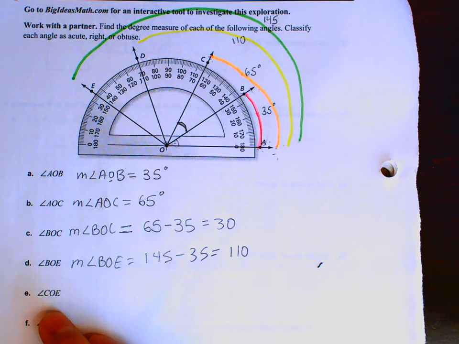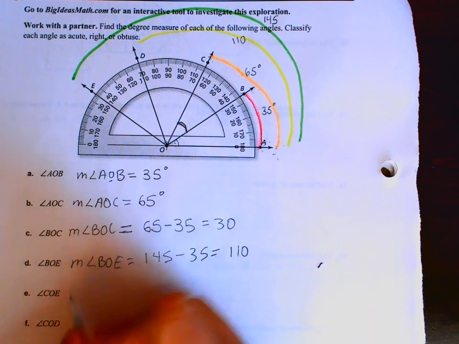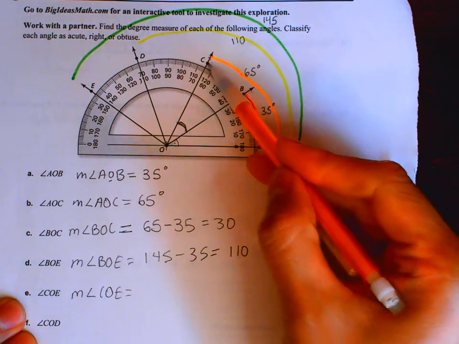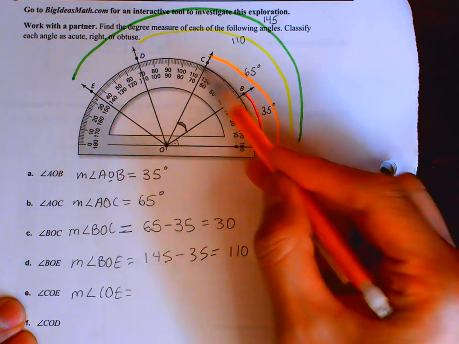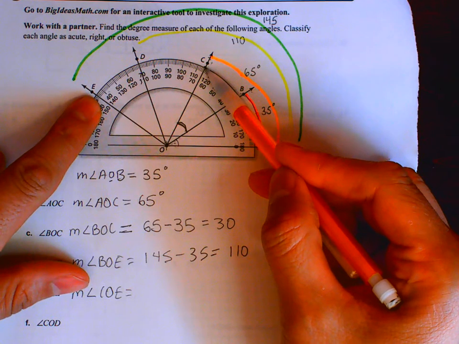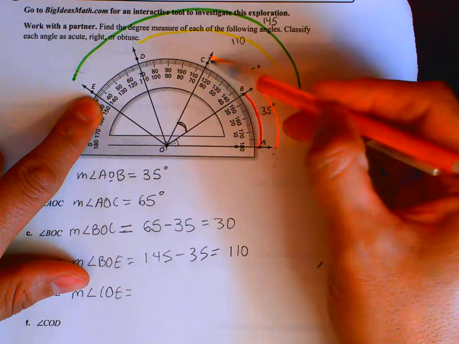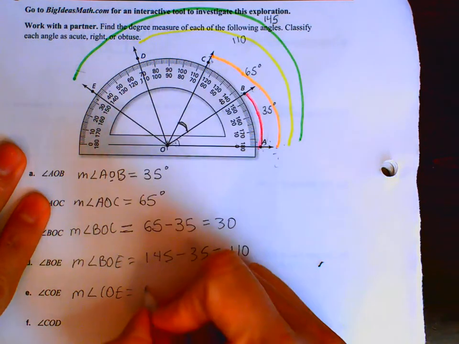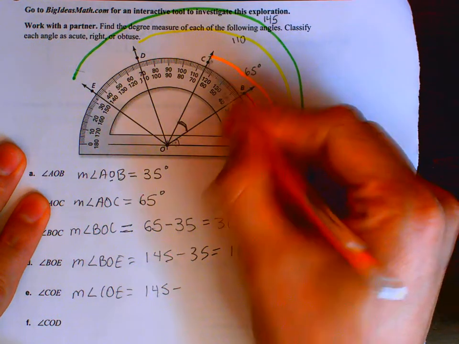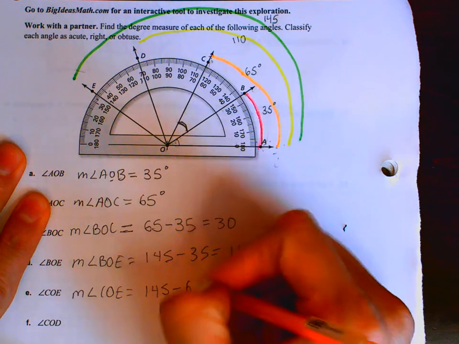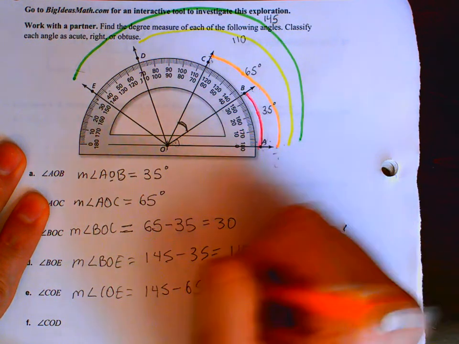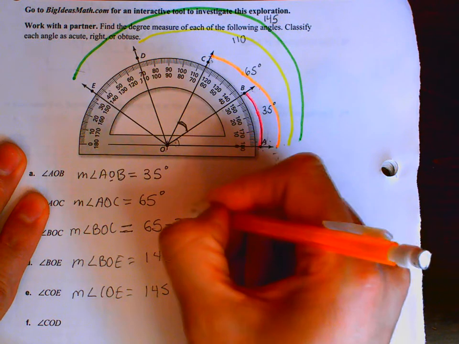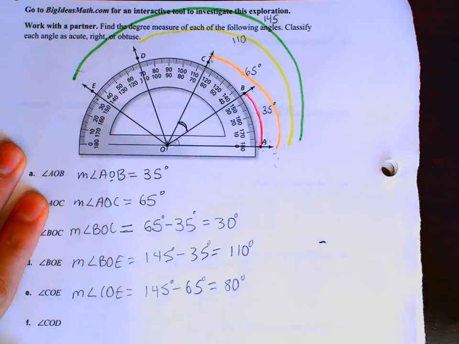All right, the next one is angle COE. Okay, so the measure of angle COE, if you look at the diagram, COE happens to be this one right here. So what we have to do is subtract the large angle minus this angle to get just this little piece right there. So that's going to be 145 take away this angle, which happens to be 65. So 145 minus 65 gives me 80 degrees. Now, I've been forgetting my little degrees. Is it a big deal? No. But we should really put them.